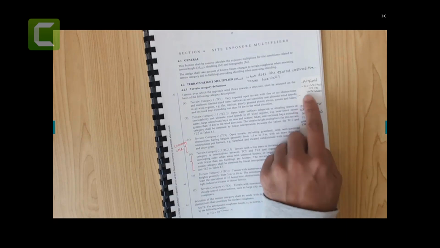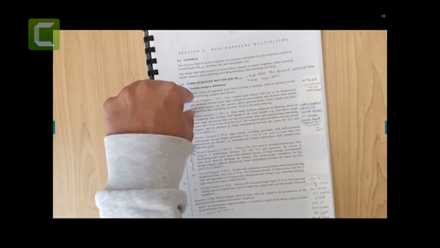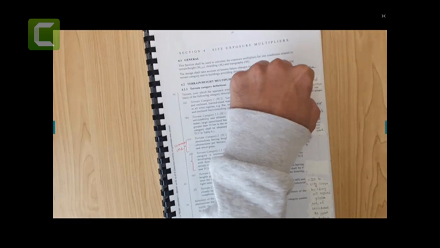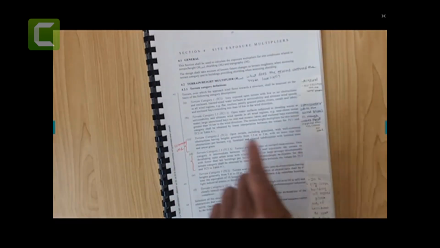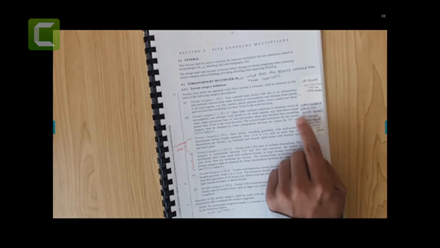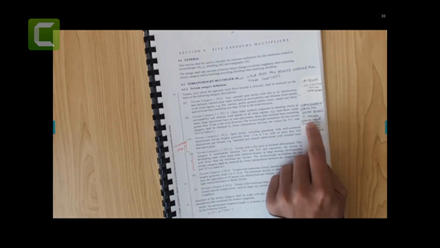I have put some notes here. Airfield: low resistance to wind blowing. So particularly if you have terrain category 1, it generally doesn't have much resistance to the wind blowing. Terrain category 1.5: open waters, where when the wind blows there are enough waves that cause resistance to the wind, so some extra resistance.